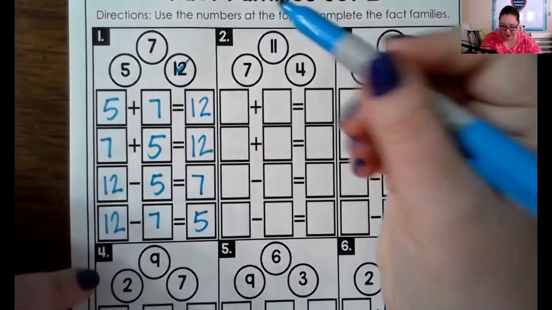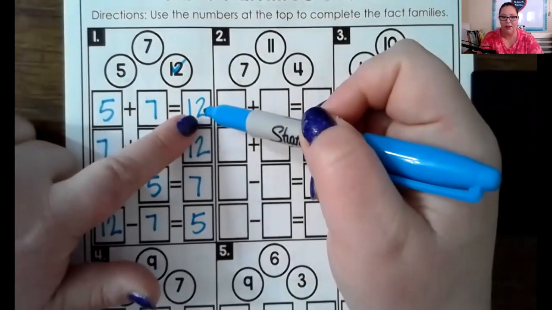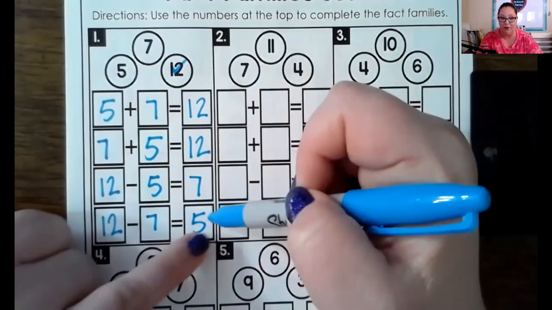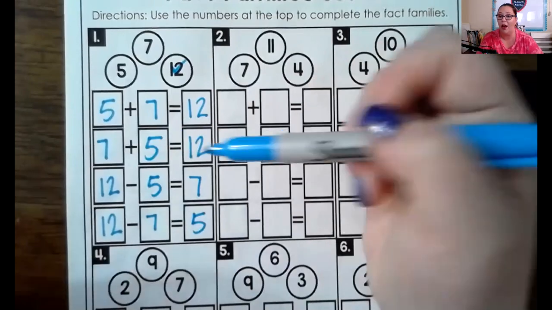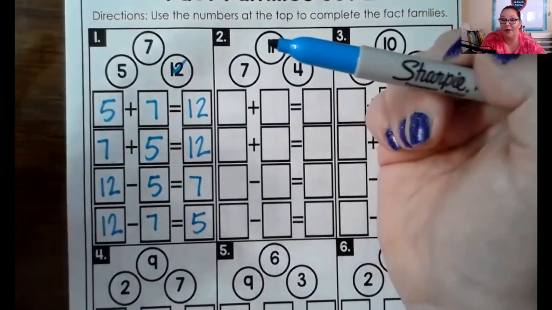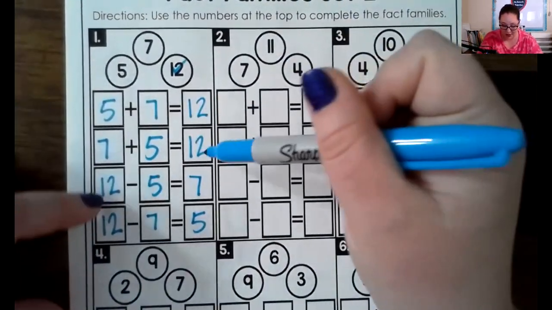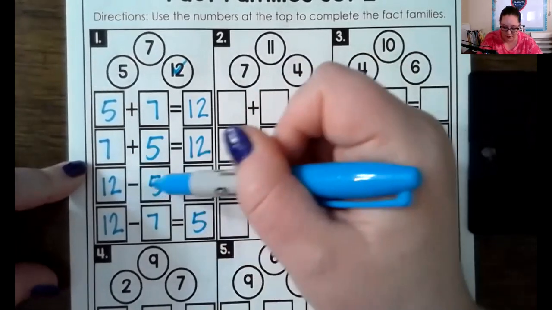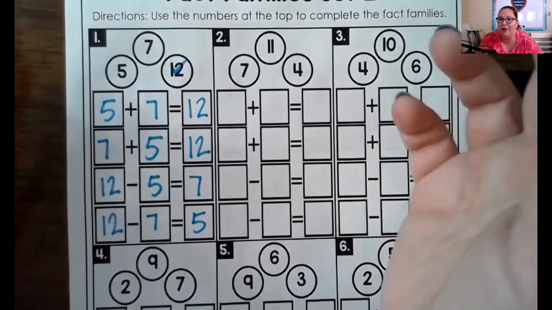Yeah, and if we look at these two, this is actually the opposite. 12, 7, 5. 12, 7, 5. It's just a different operation. One of them's addition, one of them's subtraction. And these are the opposite too. 12, 5, 7. 12, 5, 7. They're palindrome numbers.